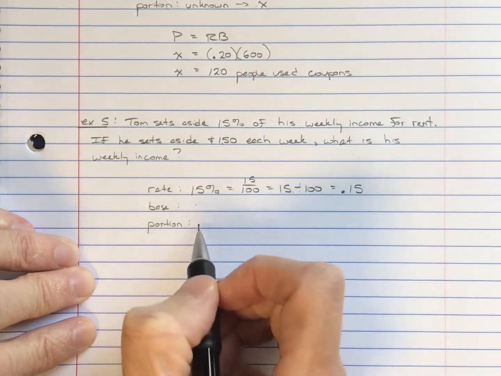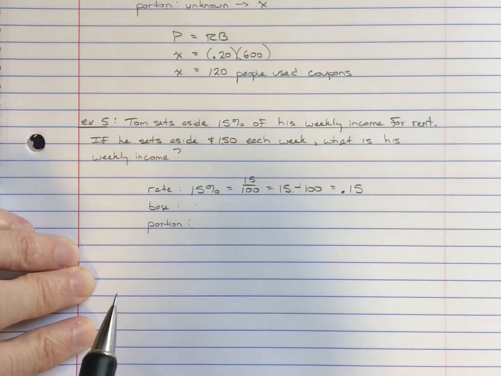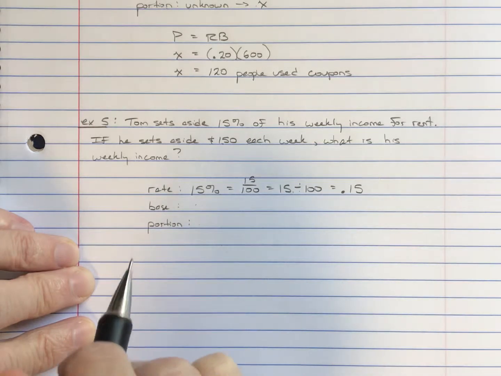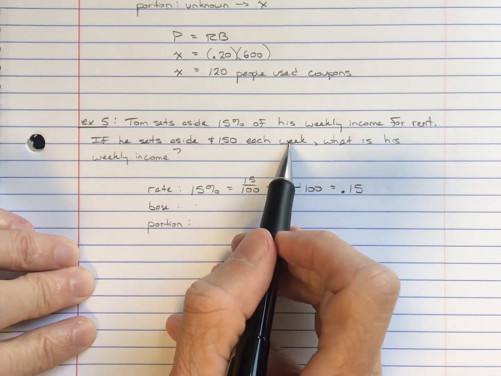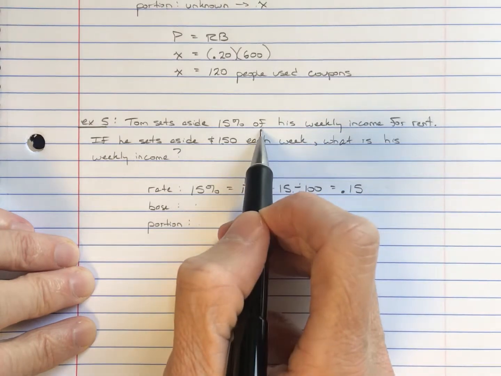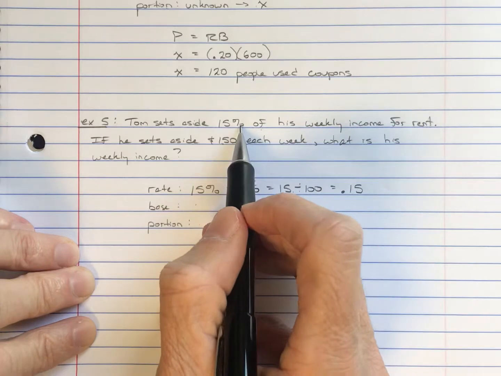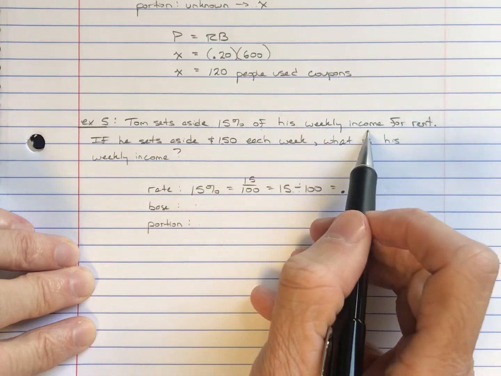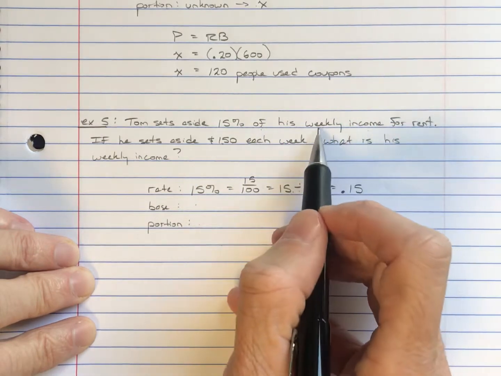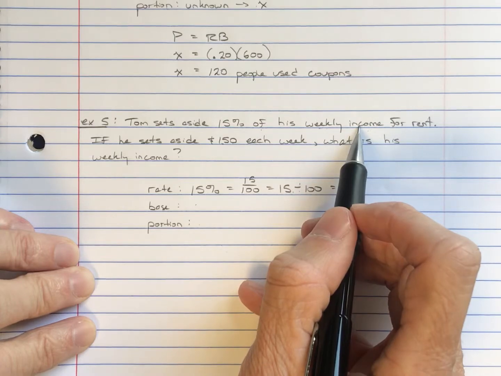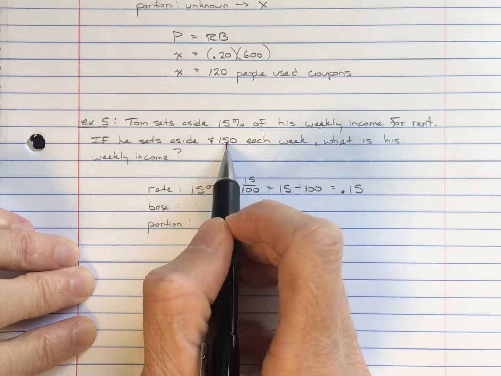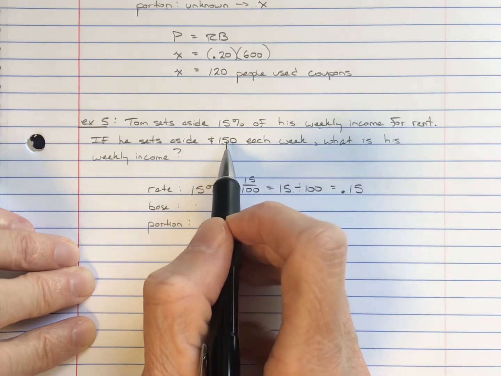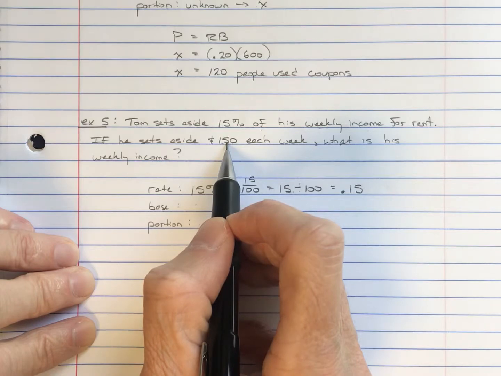Okay, 150, is it the base or the portion? Well, let's see. He sets aside 150 each week. Oh, we have a word "of" up here. We can use that. 15% of his weekly income. So his weekly income is the base, is the whole. And is this his weekly income? Well, no. This is the part or the portion he sets aside for rent.